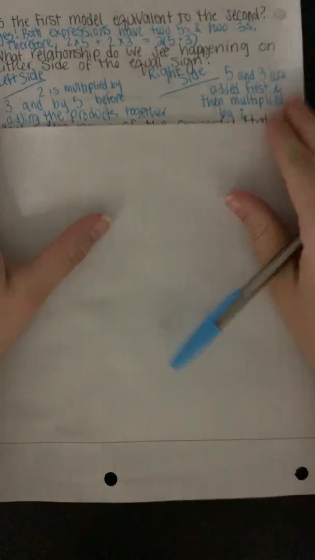And on the right-hand side, what's happening is the 5 and 3 are added first, and then multiplied by 2. So let's pause for a second.